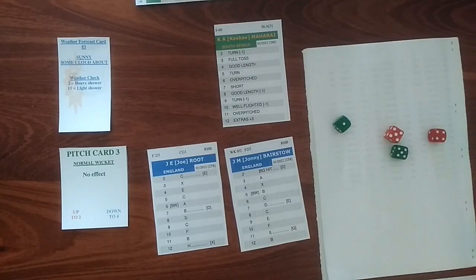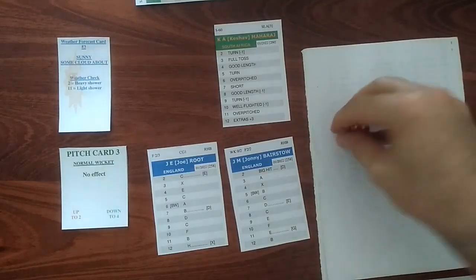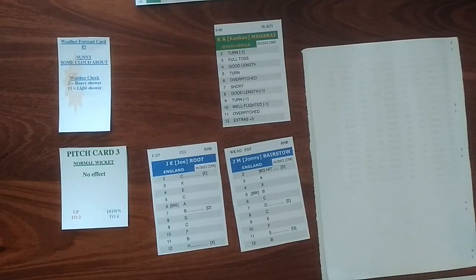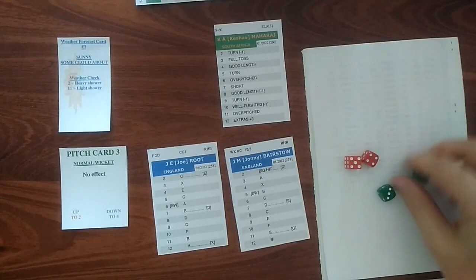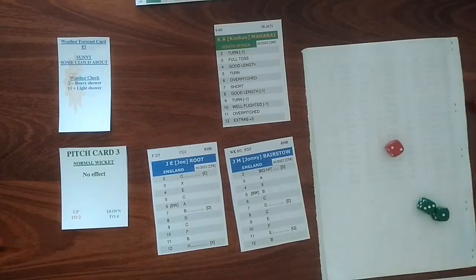We have a turn -1, and it is a D, a turn on D. Here's a back defensive shot for no runs. And the dice go everywhere. We got a 9, which is a turn -1 and a 4. Johnny Bairstow is an X. Big trouble here for Bairstow. It's an out chart. Out chart against the spinner Maharaj is a 12.